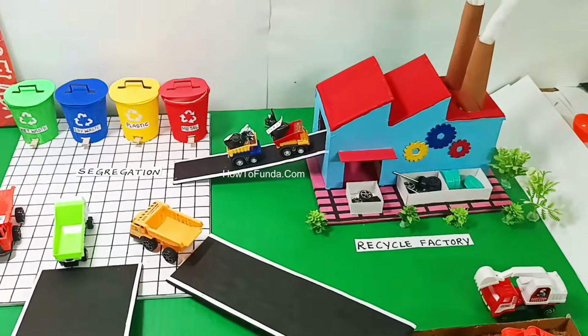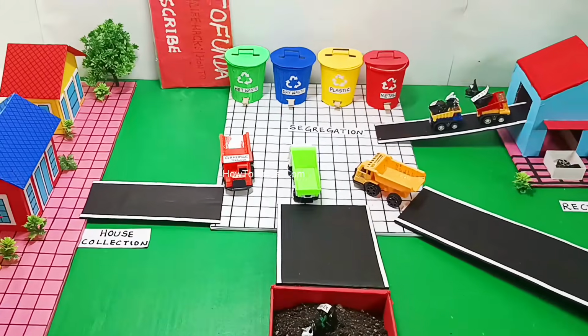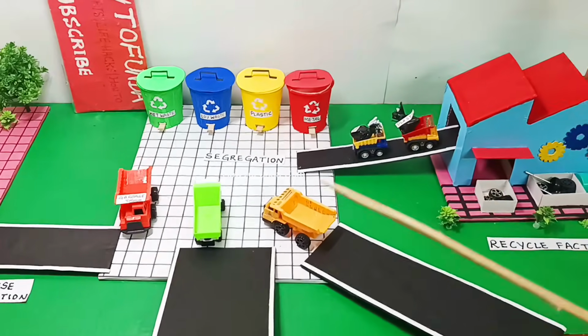I hope you guys got clarity on what problems we have from waste and how we solved them using this working model.